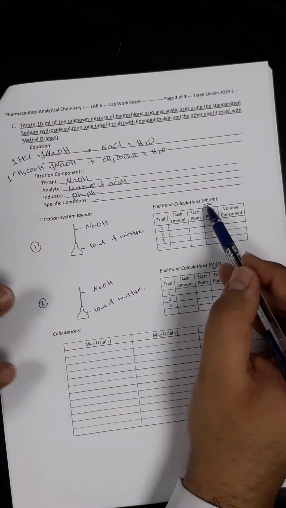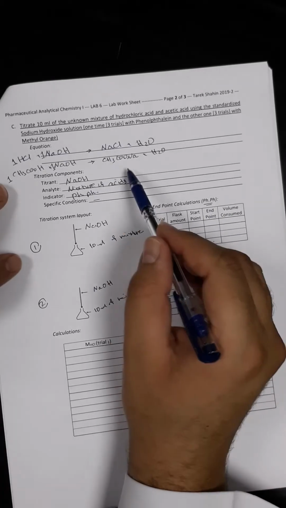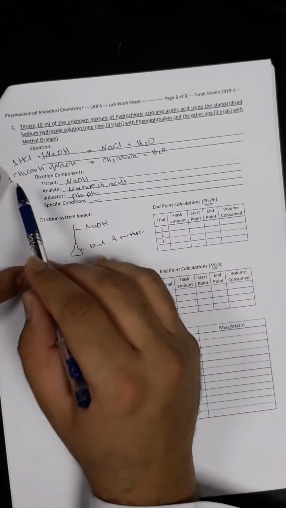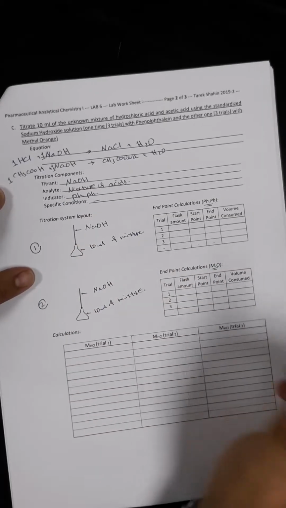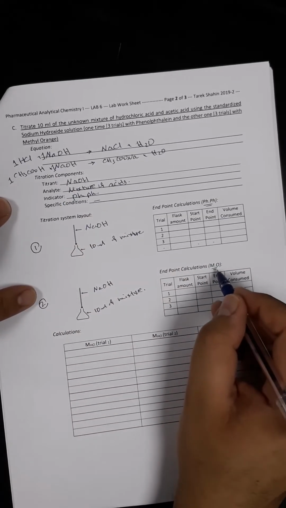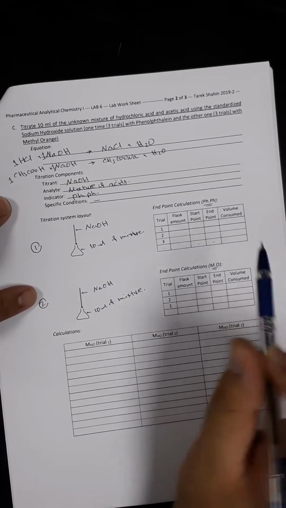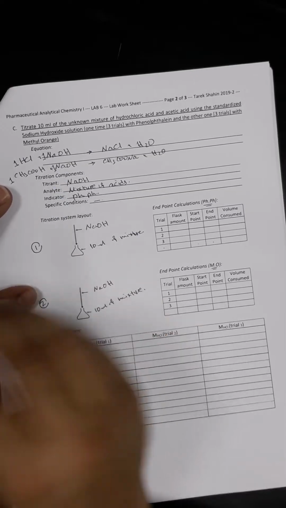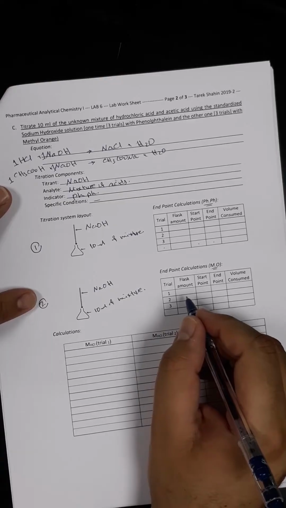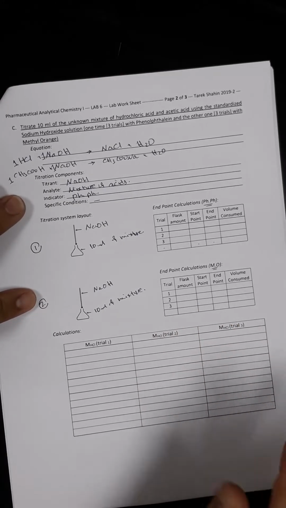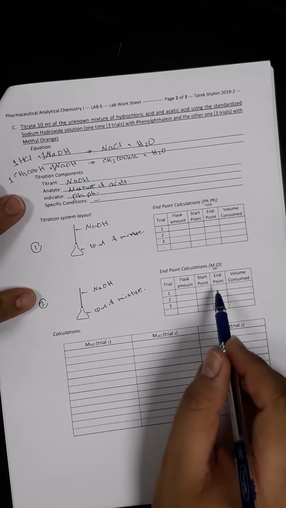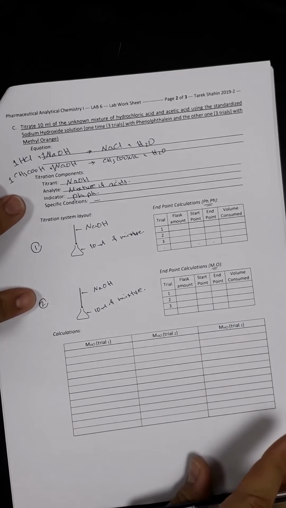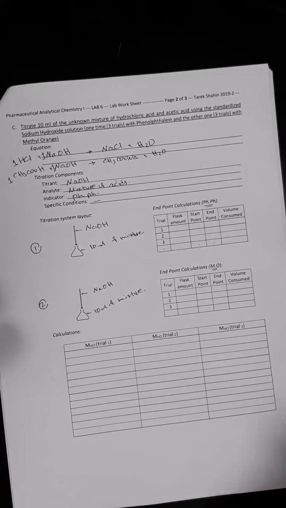You know, phenolphthalein as an indicator can detect the end point of both reactions, HCl and sodium hydroxide and acetic acid and sodium hydroxide. While methyl orange, this indicator, can detect the end point only of HCl and sodium hydroxide, but cannot detect the end point of acetic acid and sodium hydroxide, as we explained earlier in the theoretical part of the experiment. So whatever readings we get from here will be used immediately to determine the concentration of the HCl. And then by subtracting these two values, we will get the concentration of the acetic acid. Now we will start the practical part of the experiment.